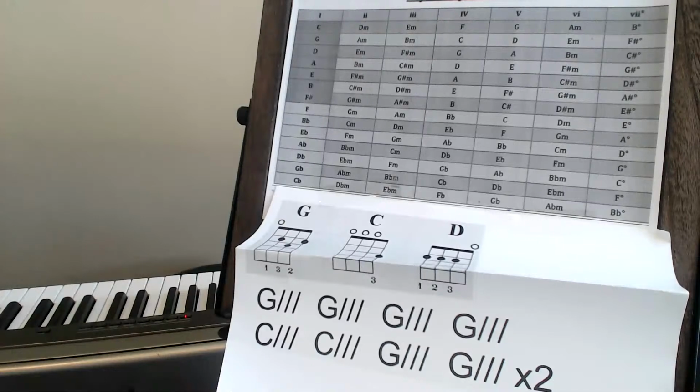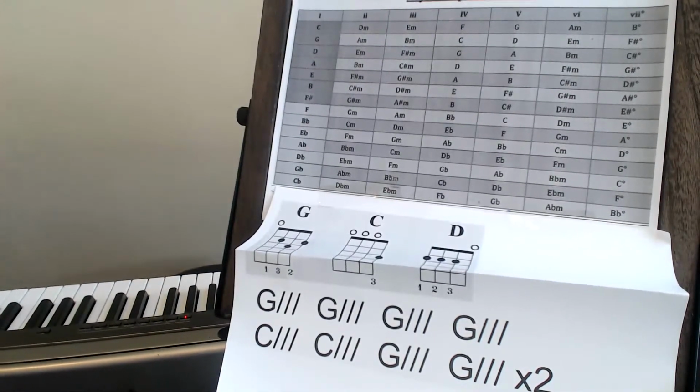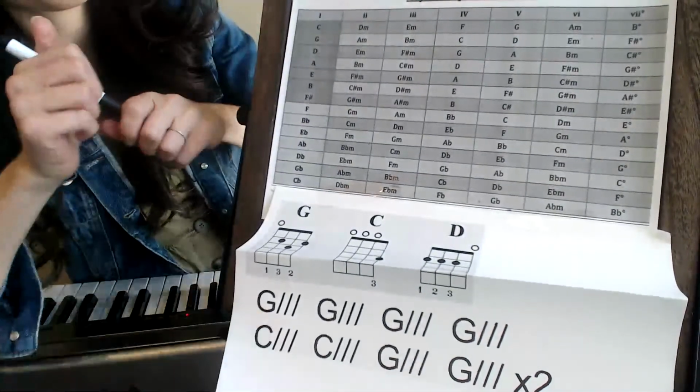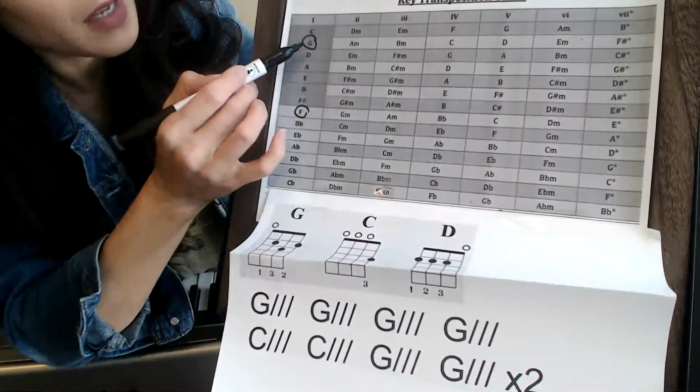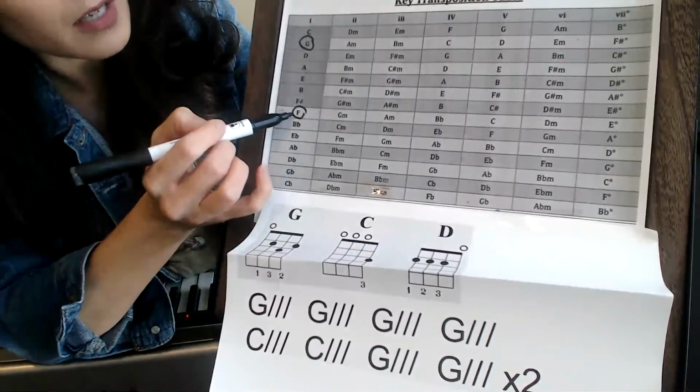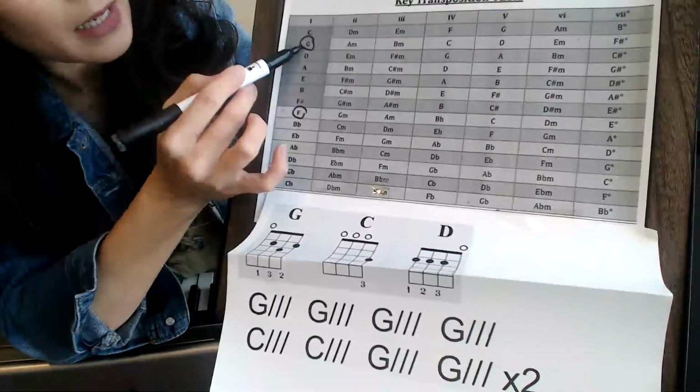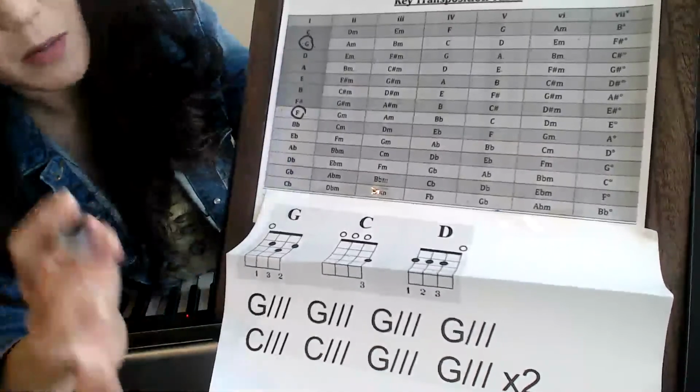So I'm going to get my marker. Here it is. Ta-da. So I'm just going to put it right here. This is the original key. Here's G. We're going to transpose it back. So let's say that I want to transpose something from G to F. I'm thinking, oh man, my goodness. This seems a little bit daunting, but it's not as scary as you think.